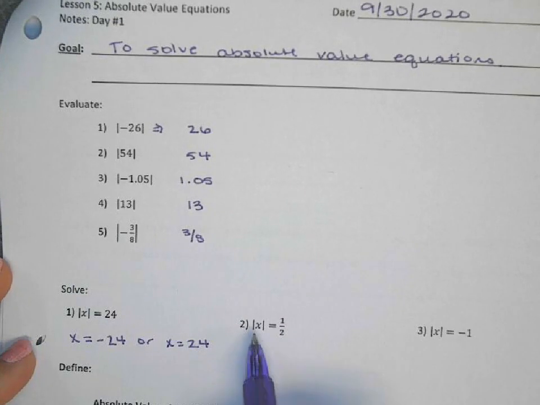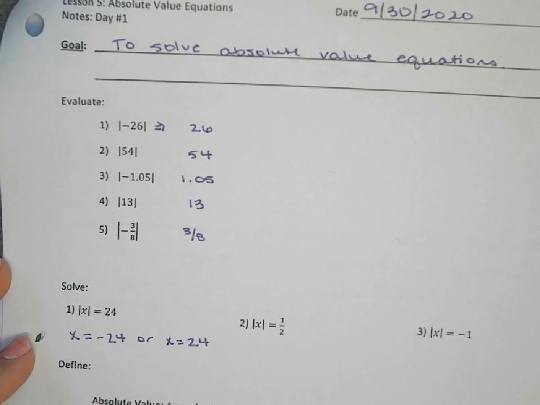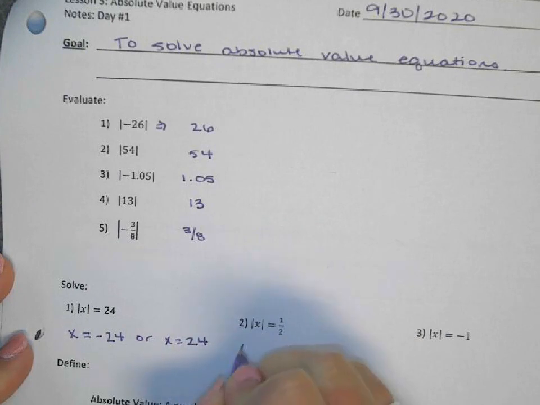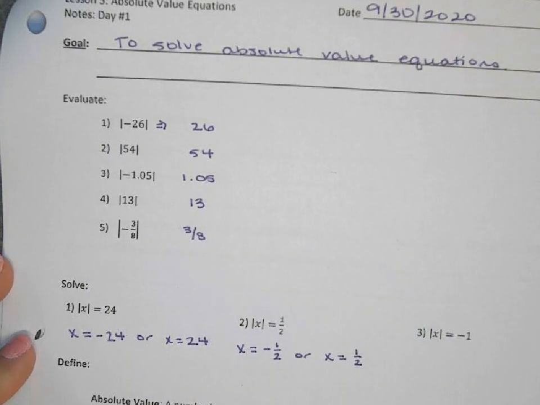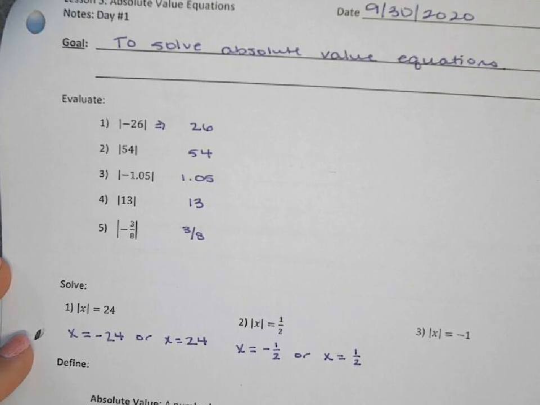Okay? What would x be in number 2 then? Negative 1/2, or x could be positive 1/2. You could go to the left 1/2 or to the right 1/2 from 0 on the number line, and you'd be at those two numbers.